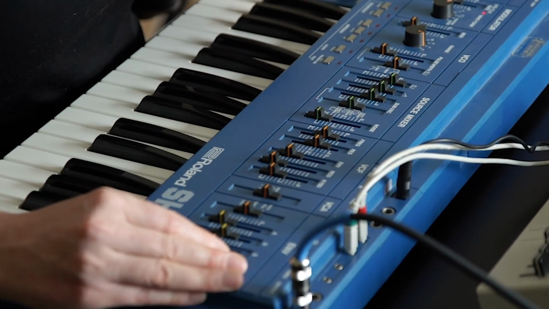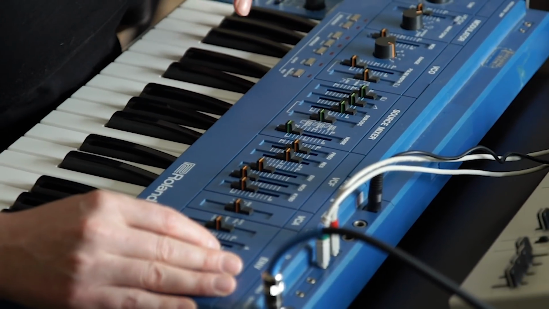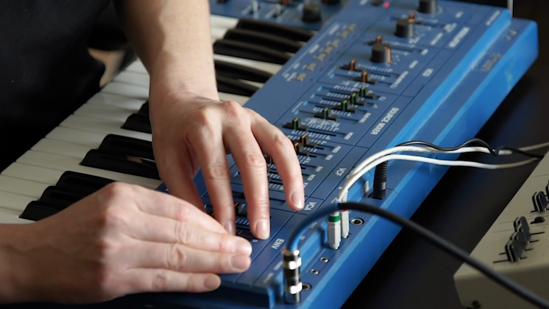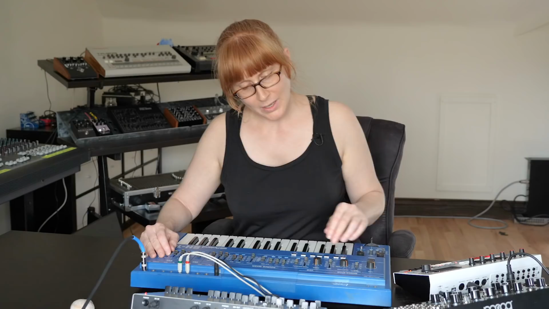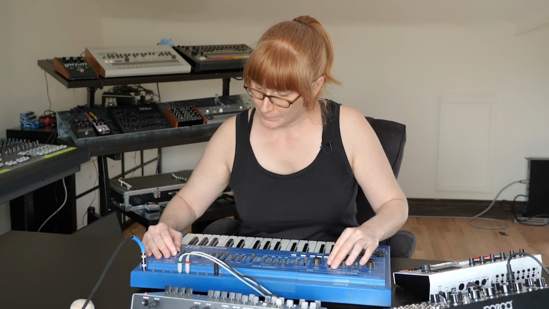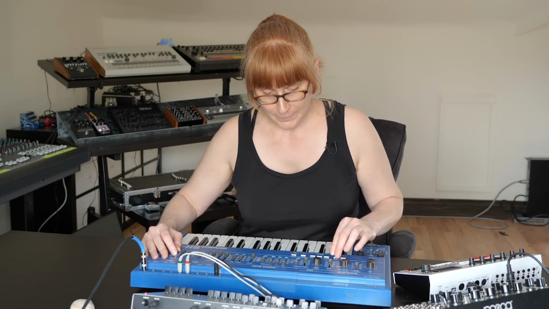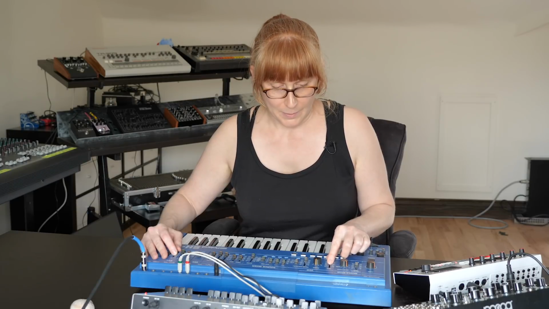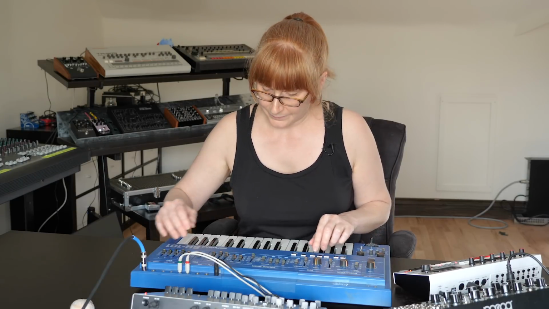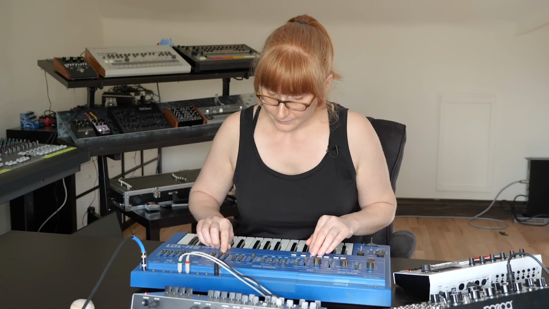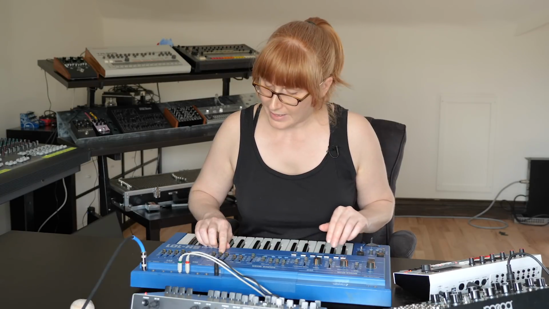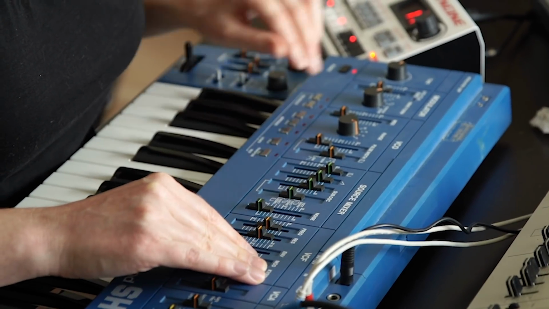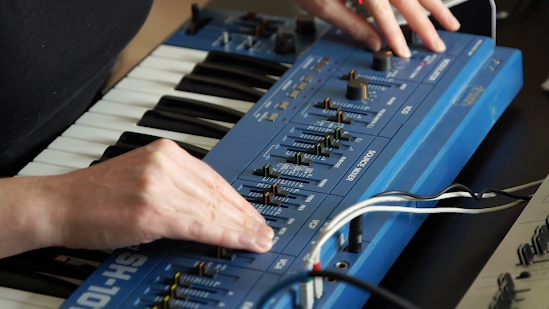Playing the sliders on this is almost like a full-time job. It requires all of the presence of mind and attention, which is why it has this modulating section, which allows you to use the LFO to affect the sound without having to do it yourself.